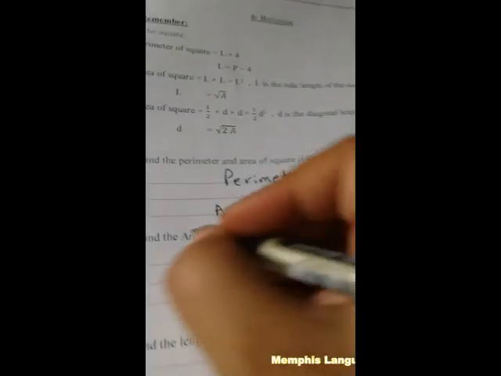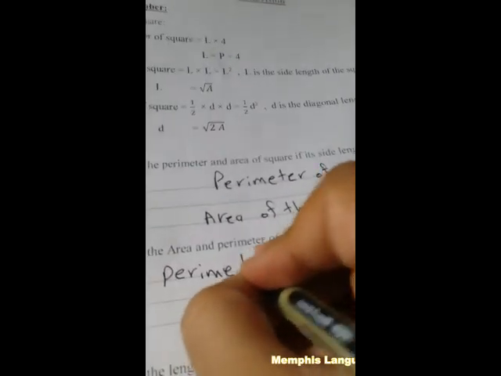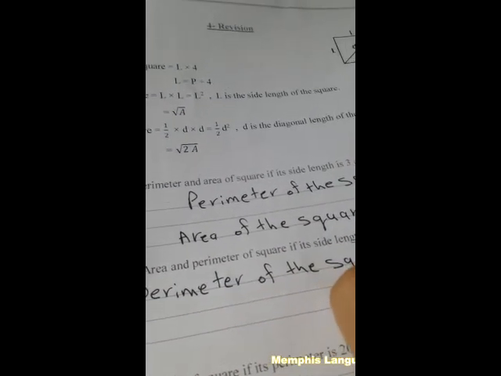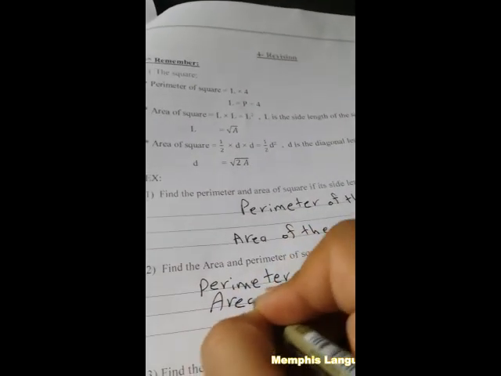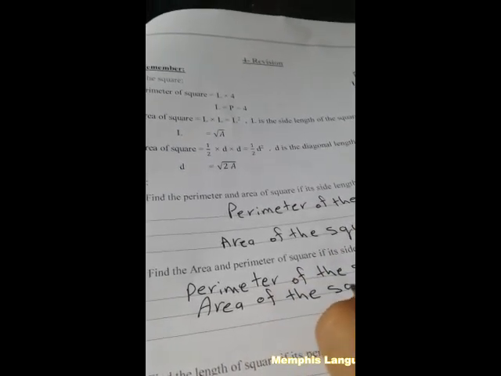Okay, perimeter of the square equals side length times 4, so 5 times 4 equals 20 centimeters, and the area of the square equals what? Side length times side length, so 5 times 5 equals 25 centimeters square.